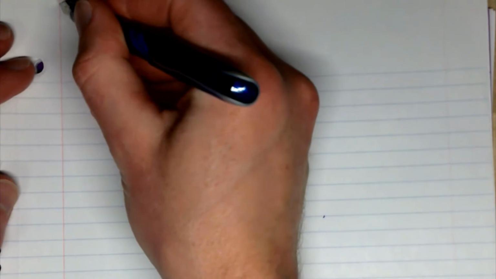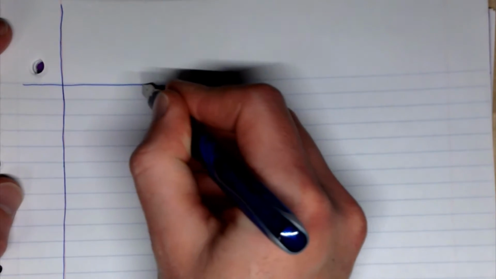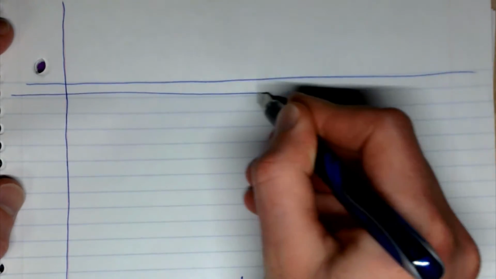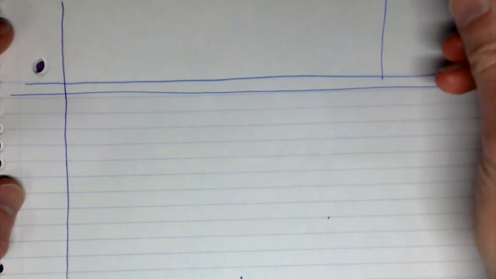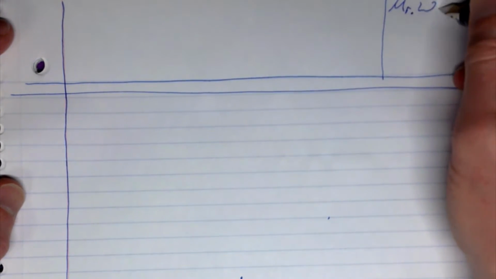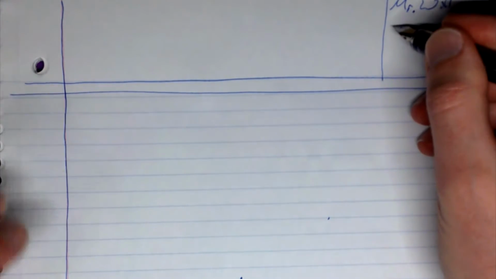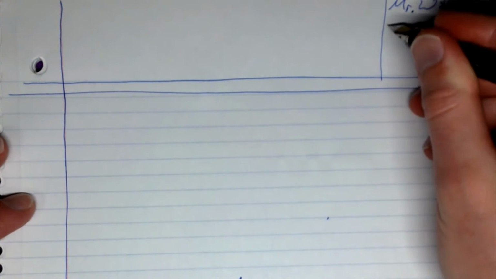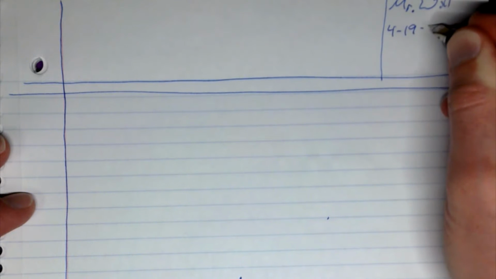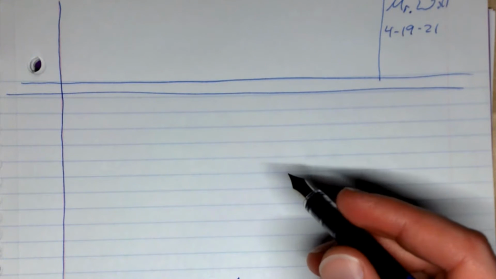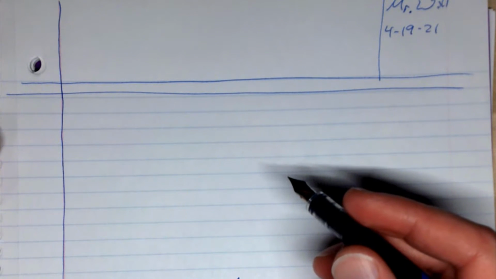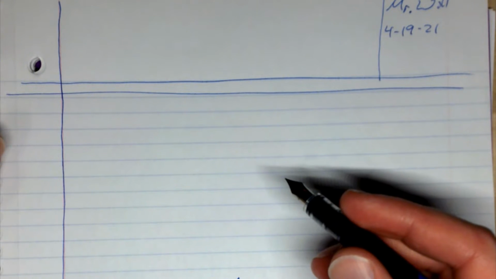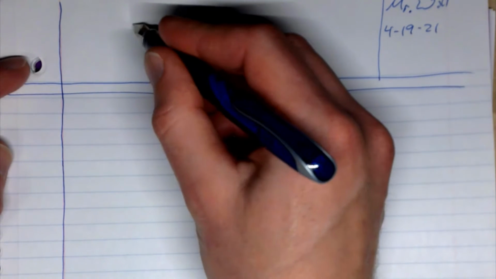So let's set up our page for Cornell notes. We do a line along the side and two across here. Put our name up top, and the date, 4/19/21. So we're still talking about circuits for this one. I know circuits were our last one as well, but I feel like it works for this one as well. Circuits.